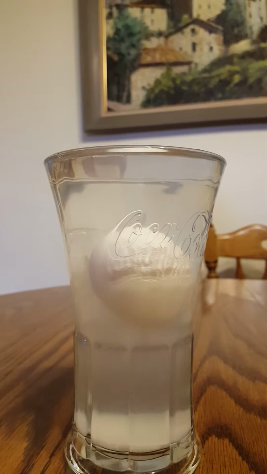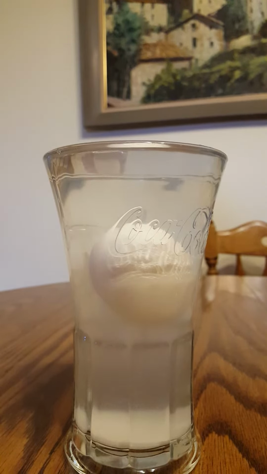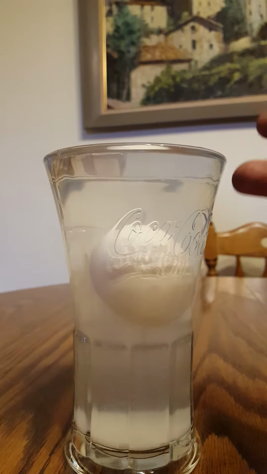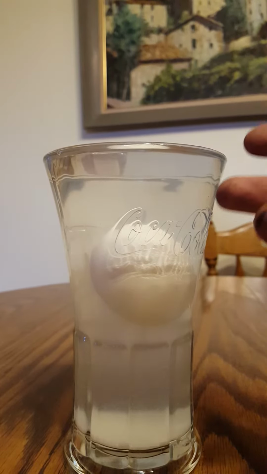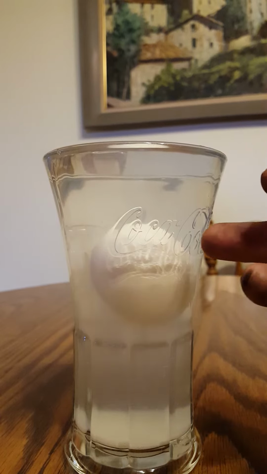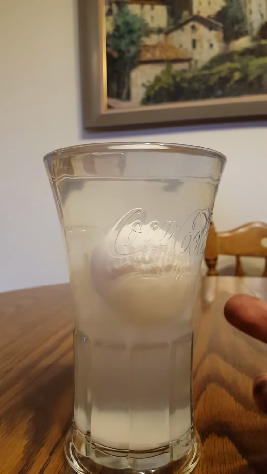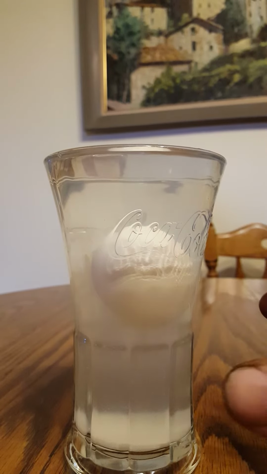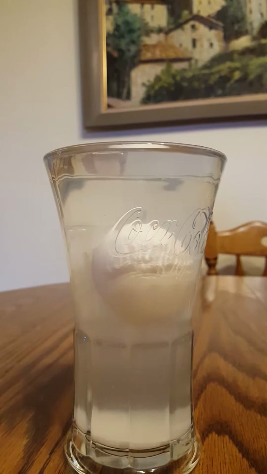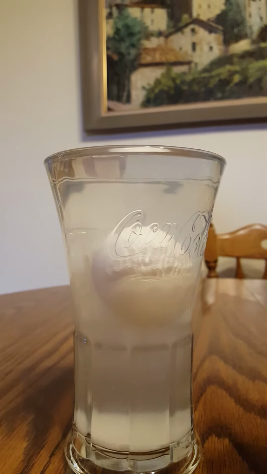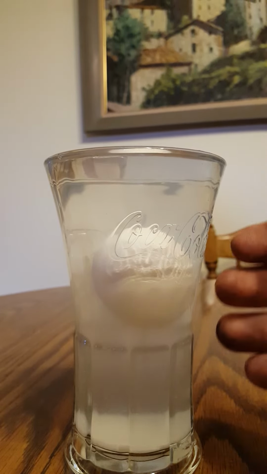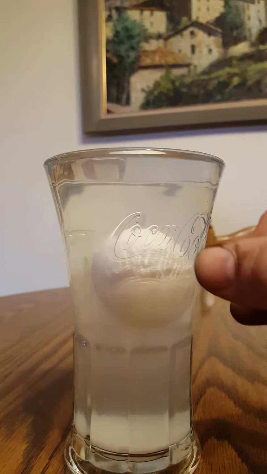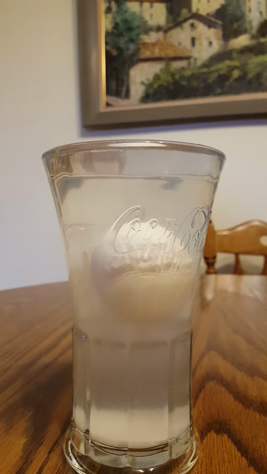So the egg has a certain amount of buoyancy to it on its own, but it's not enough to float in the less dense fresh water. But once it got down to the more dense salt water, the buoyancy increased enough for the egg to float. Also, that's why the fresh water's on top and the salt water's on the bottom. I was careful not to mix them as I added them together, and so the denser liquid stayed in the bottom of the glass.